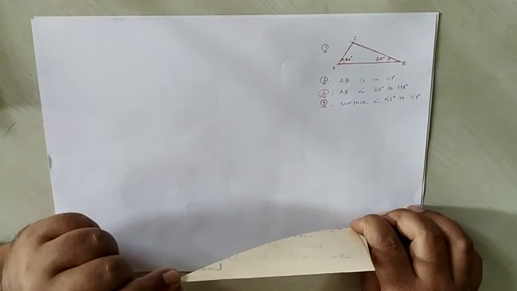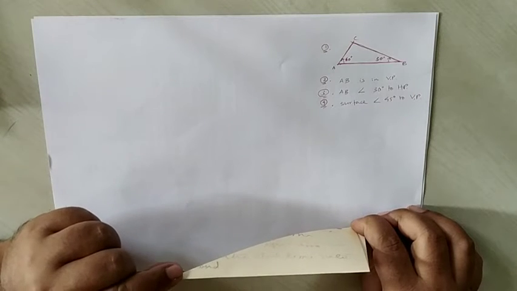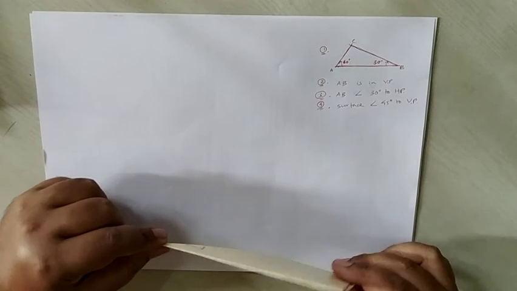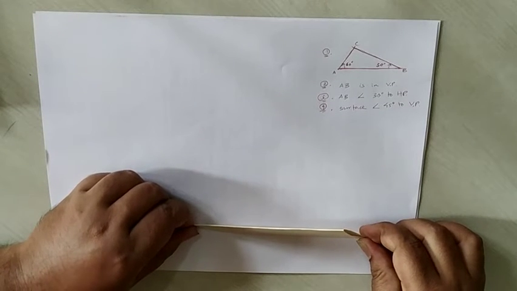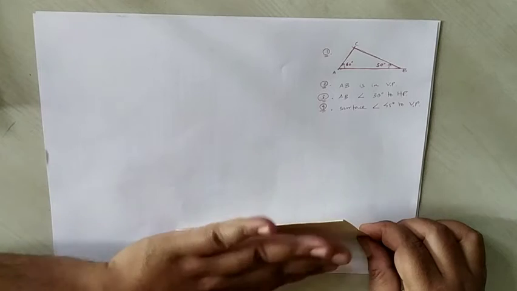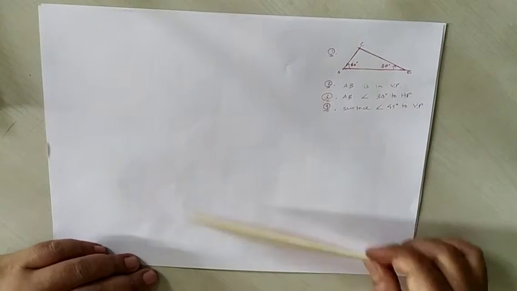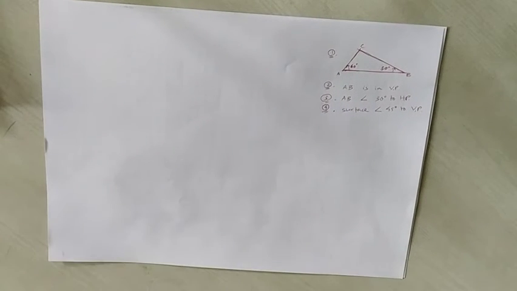But this does not mean that the triangle itself is inclined. So the surface inclination can be like this. You see, this is what I call a surface inclination. The side is not inclined, but the whole surface of the triangle is inclined. Now for any given plane, there can be both side inclination as well as surface inclination.